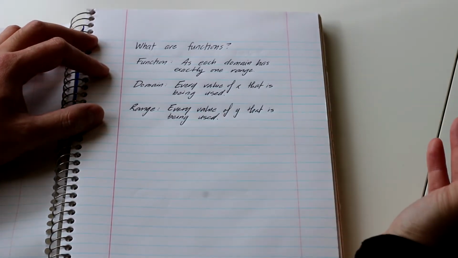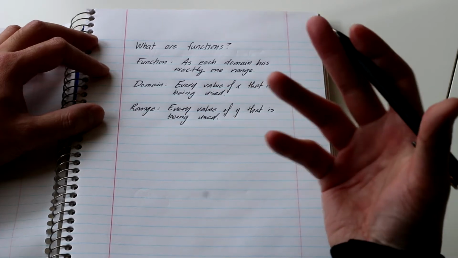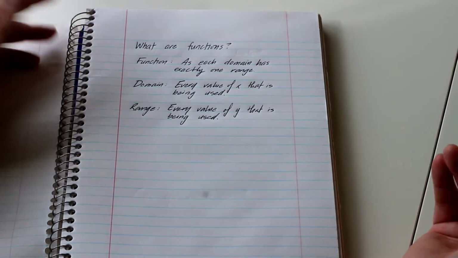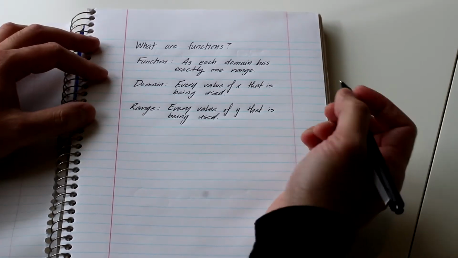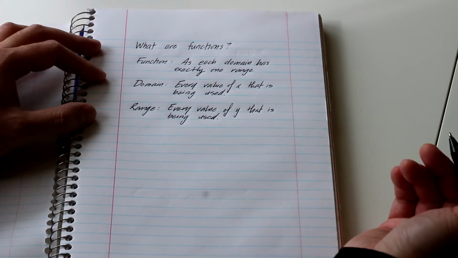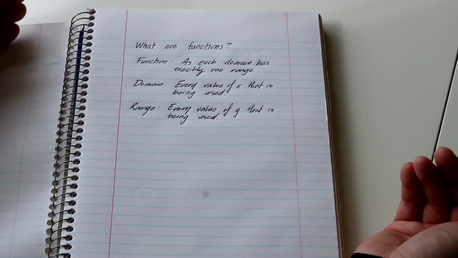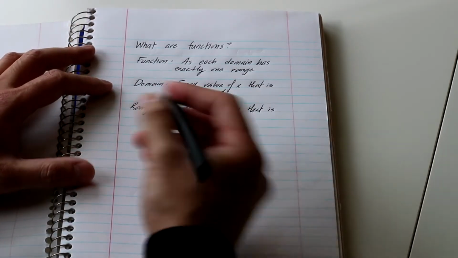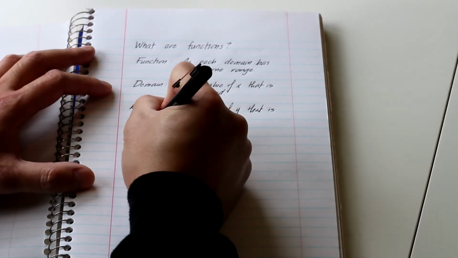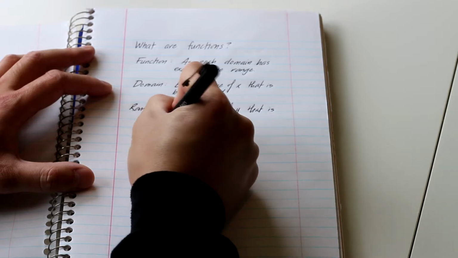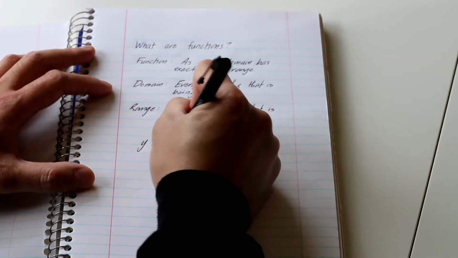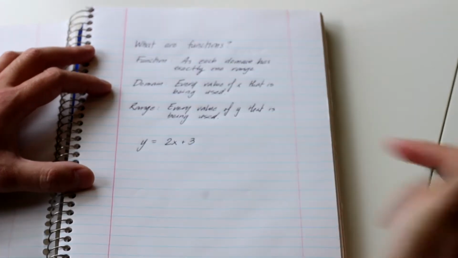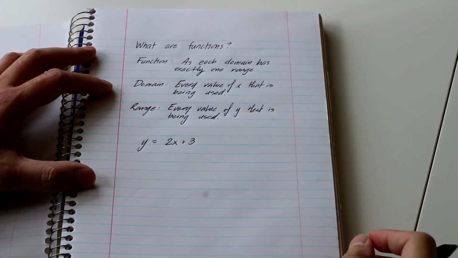Now, let's go ahead and dig into what a function looks like, right? So let's say I wanted to graph the linear graph here. Let's say I want to do y equals 2x plus 3, right? I want to graph that. So how would I go about graphing that?